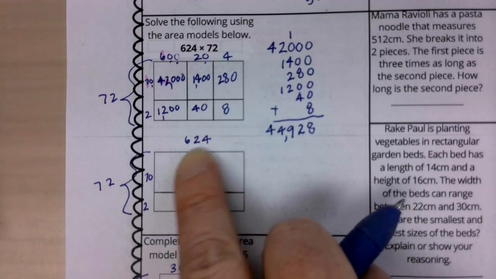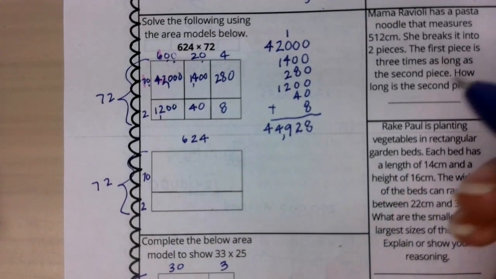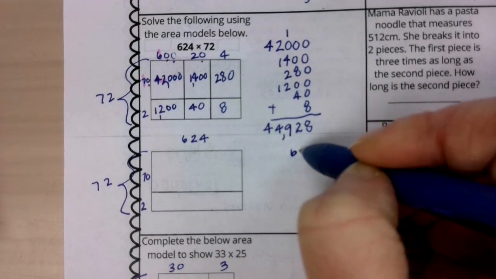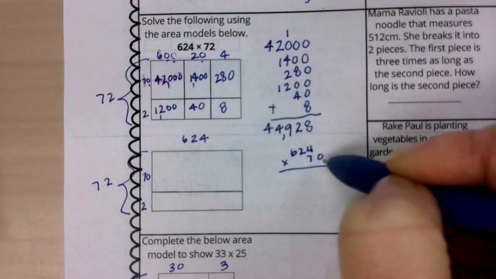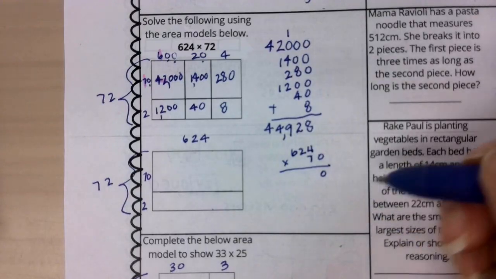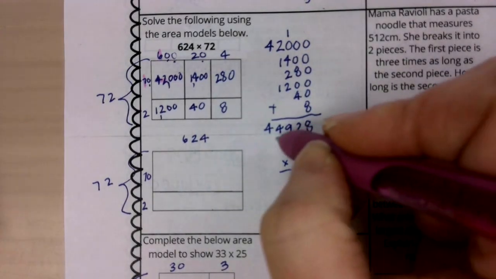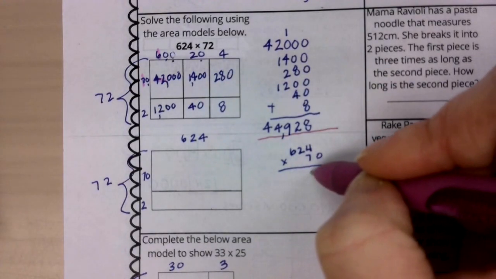Boys and girls, another way that I could do this would be to look at the fact 624 times 70 and do this in one fell swoop. Many of us in class, as we worked on this, we've been able to think about it as this number times 7 and just brought down our 0. Well, if I do it that way, and maybe I'll do it in pink to kind of separate it from the problem above, 7 times 4 is 28.